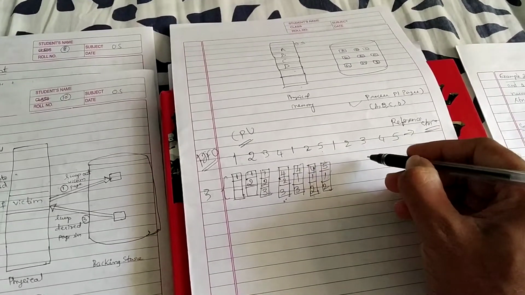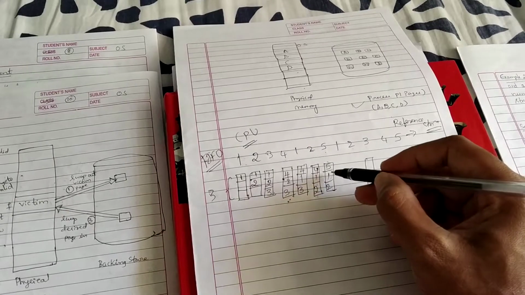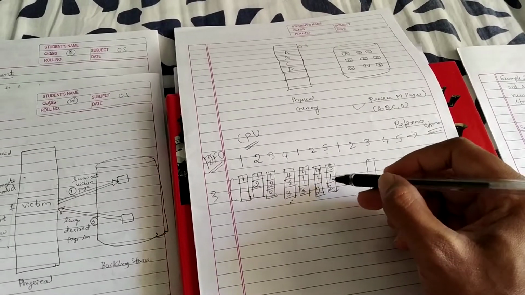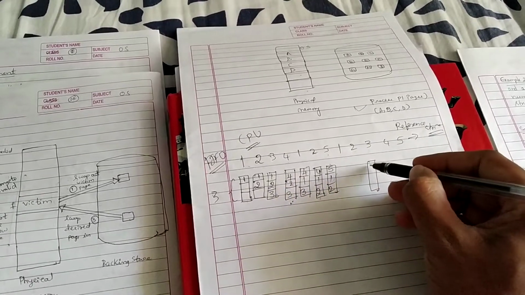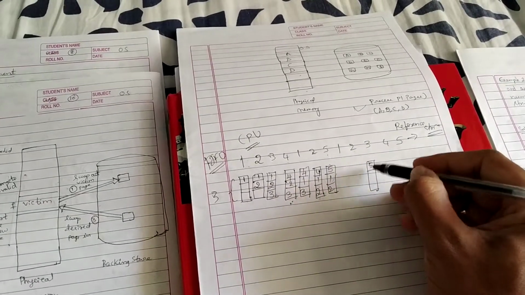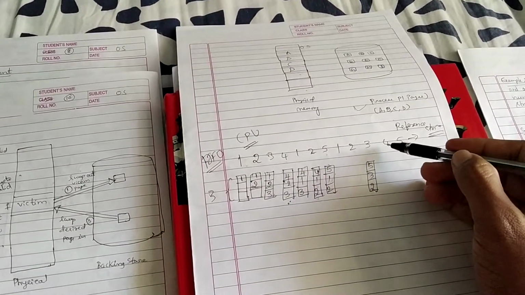Okay. Next, come to page 3. Observe page 3. Do you find page 3 here? No. Okay, so which page do you have to remove? 1 will be the next first page. So you have to remove 1 and insert 3. That's it. Next, page 4.